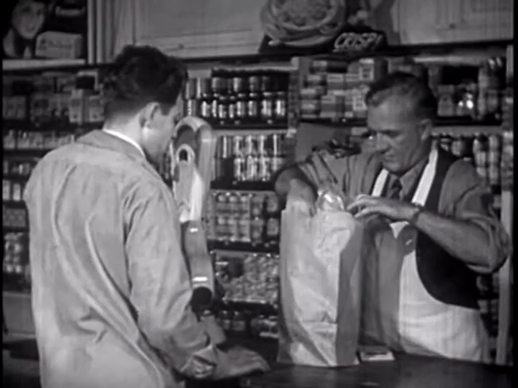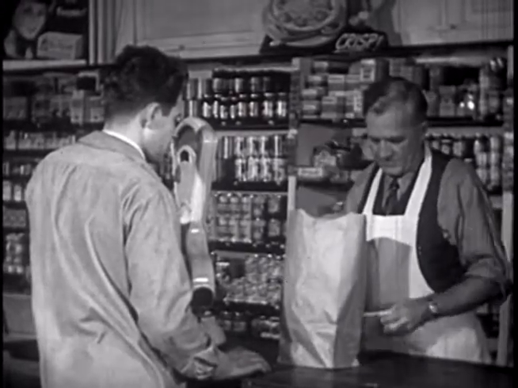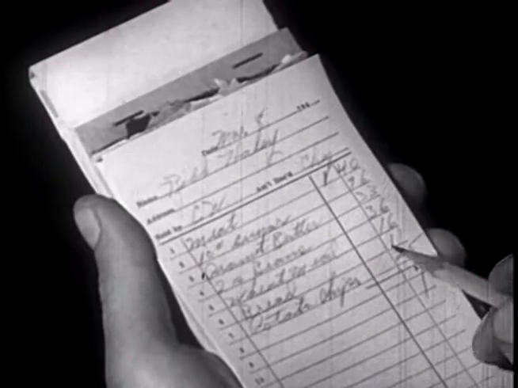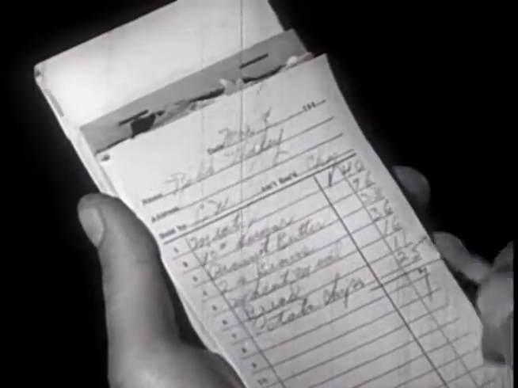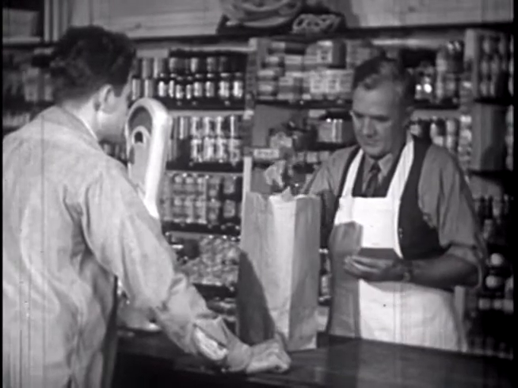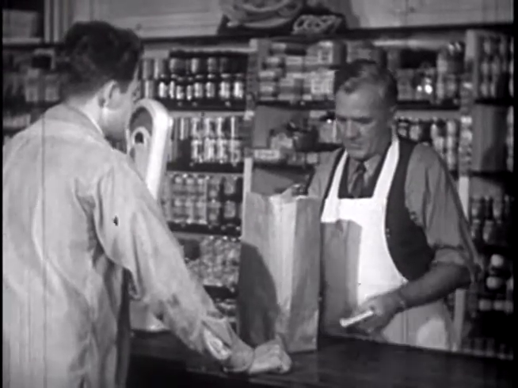Meanwhile, Howard's father has been waiting on a customer who has a charge account. This transaction is recorded on a sales slip, which shows the customer's name, what he bought, and the amount. He'll pay for all his purchases at the end of the month.